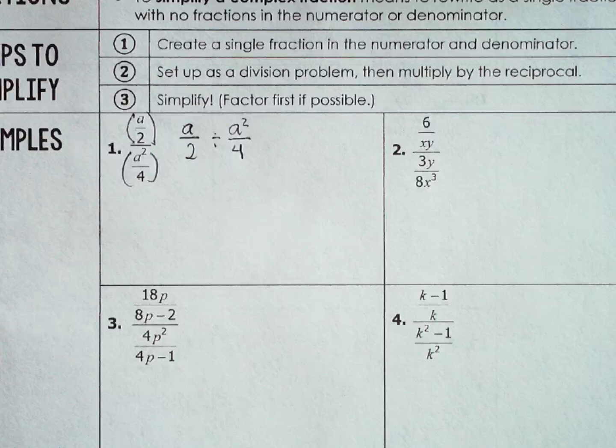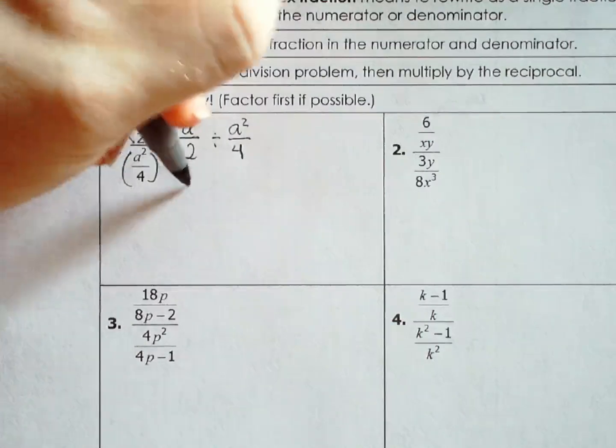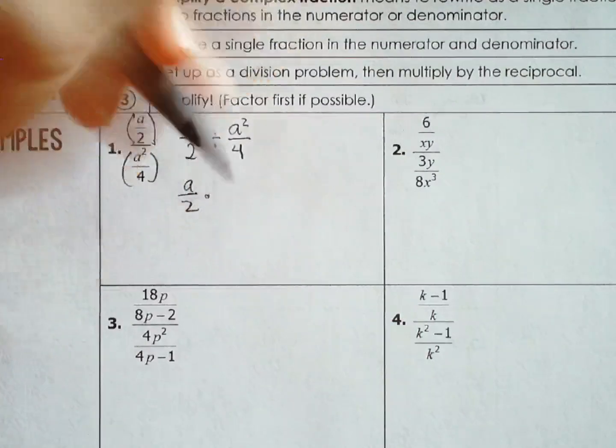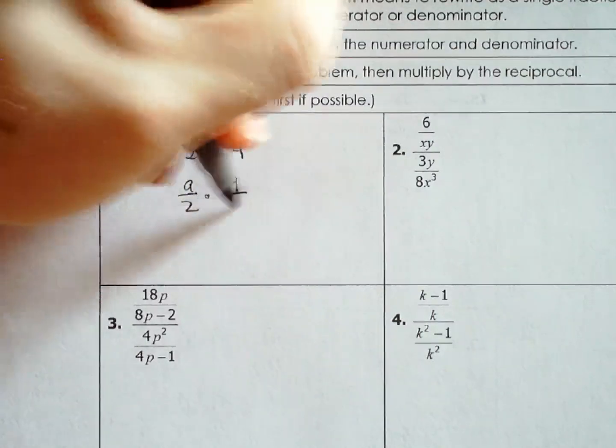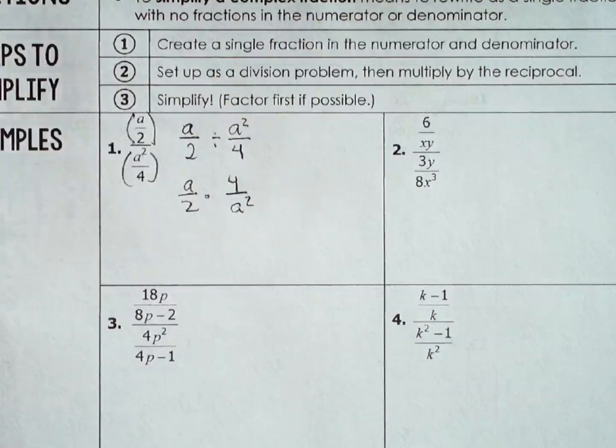And once you're in this situation, you should recall that to divide fractions by fractions, you multiply by the reciprocal. So you write this as a over 2 times 4 over a squared. And now it's just a matter of simplifying a bit.